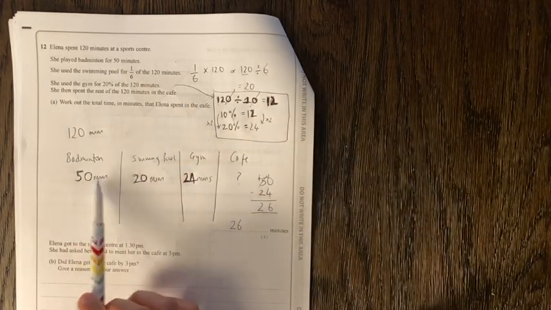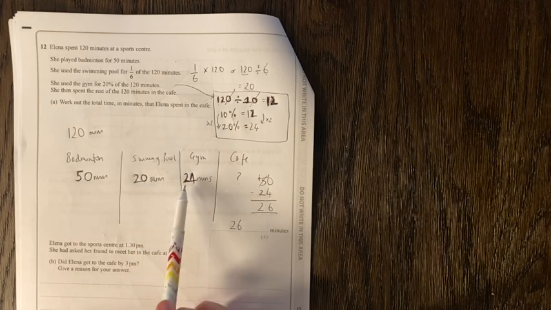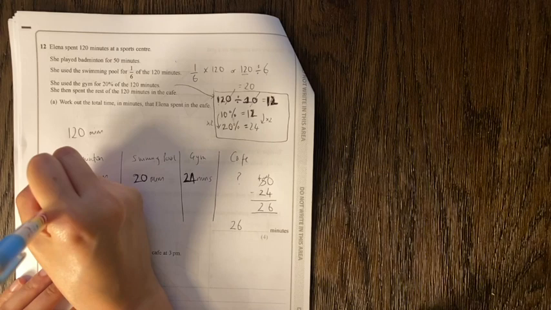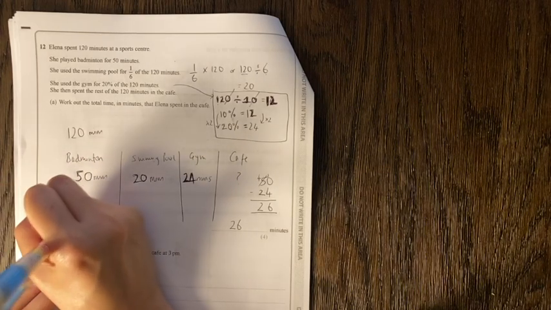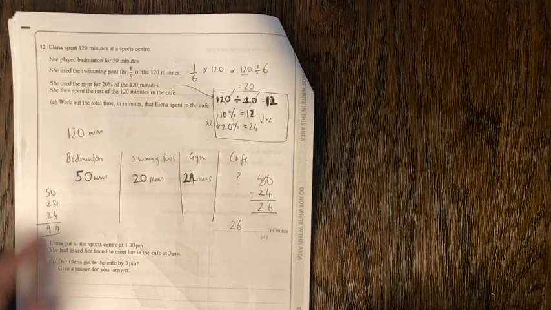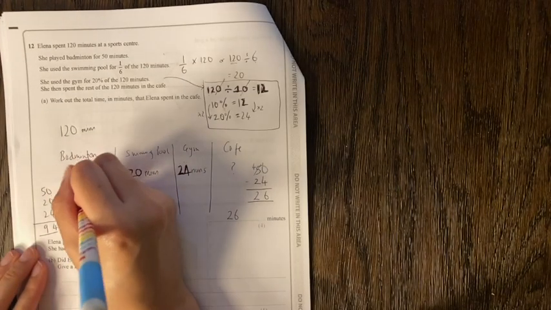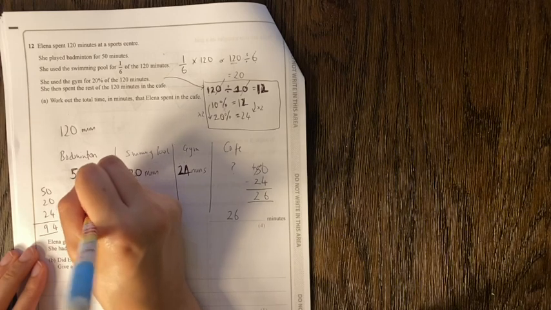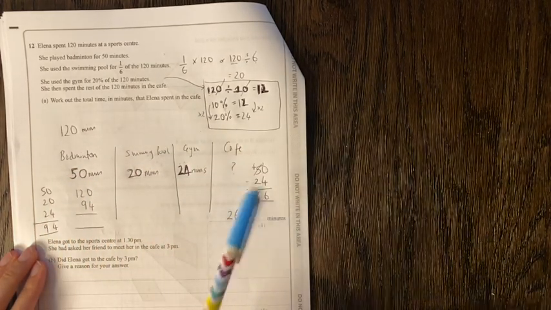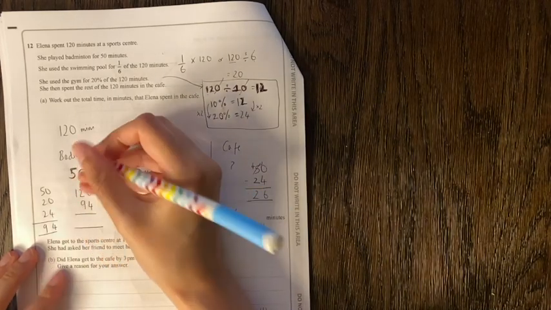The other way is I could do 50 add 20 add 24. So I'll just do that really quickly to show you another way. 50, 20, 24. That's 94 minutes, and then I do one big subtraction at the end, which is 120 take away 94. This is again to check your answer is right. If you weren't sure that it was 26, do the same calculation this way.